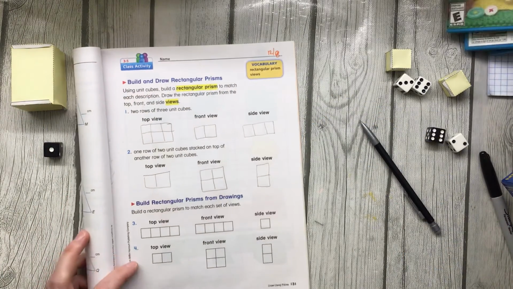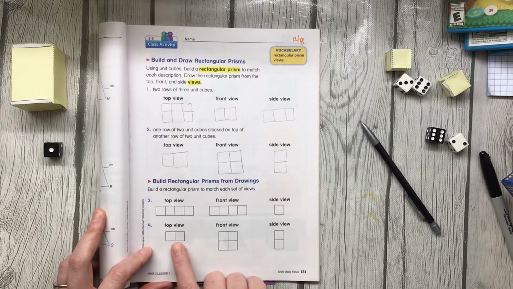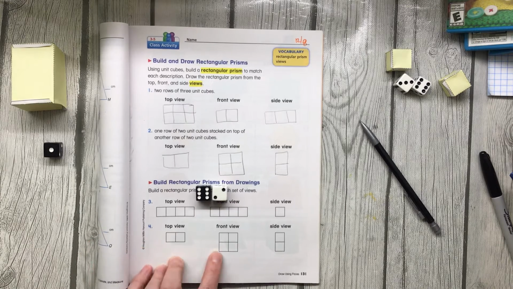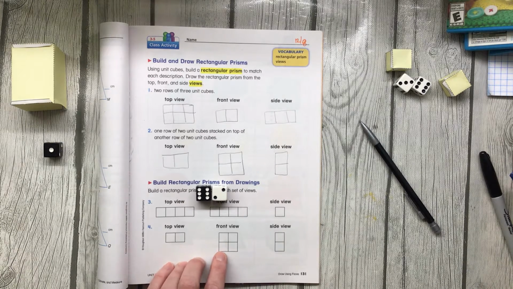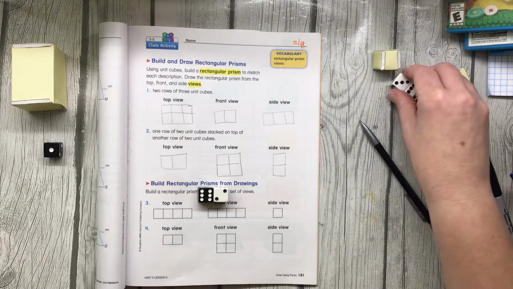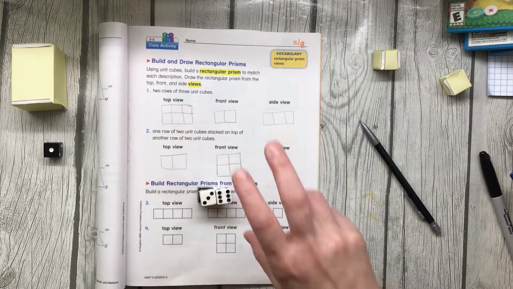All right, next we have number 4. It says top view looks like this. The front view looks like that. So what should I do to make my front view look like that? What do I need to add to my rectangular prism right now? Yep, we should add 2 more right on top, shouldn't we?